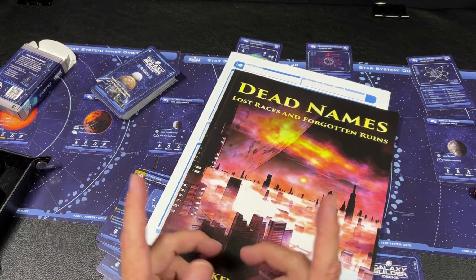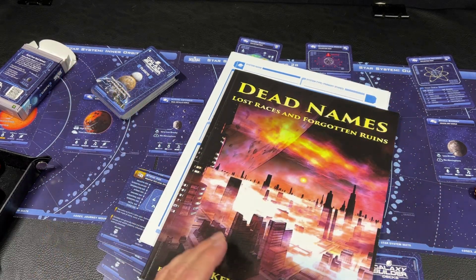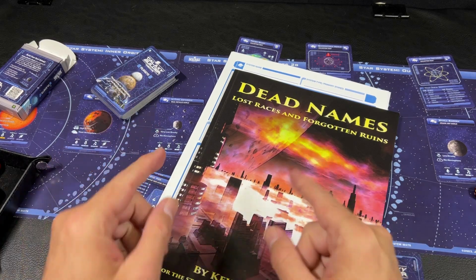So, all right, guys, well, I hope you enjoyed taking a look at these 3 different tools and systems for creating galaxies for your solo science fiction role-playing games.